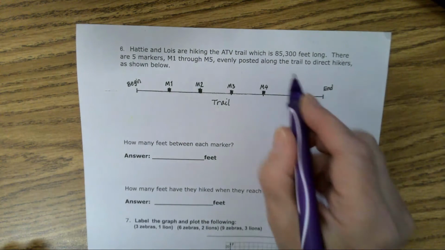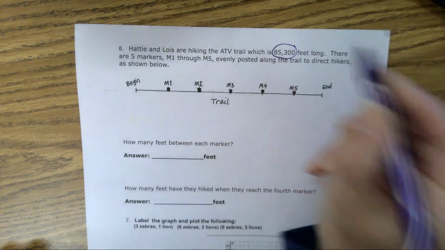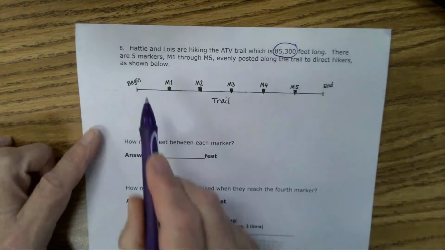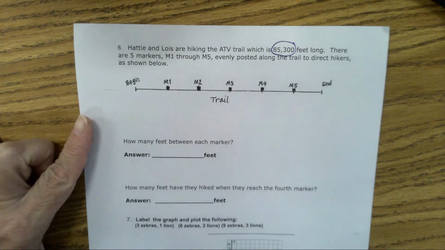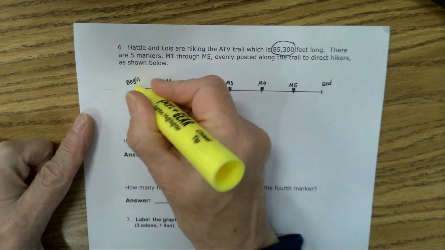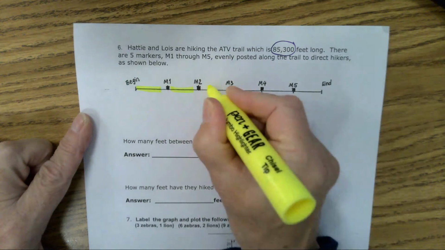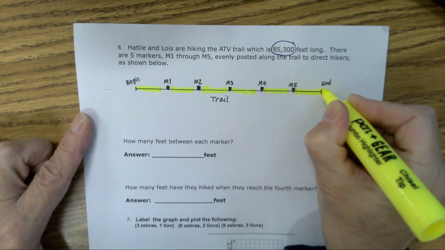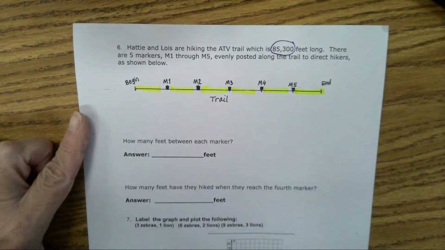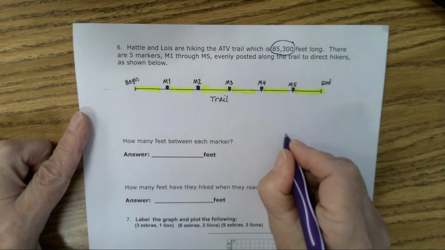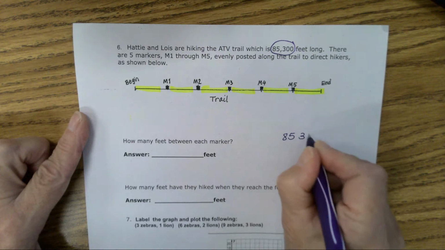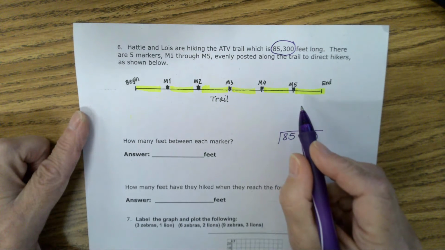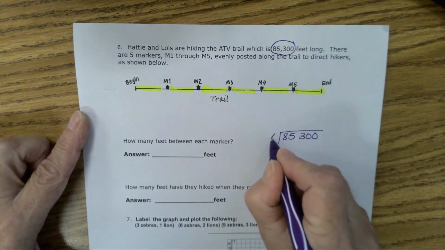Well, we have 85,300 feet, but how many spaces are there? Not how many markers, how many spaces are there? Let's count them. Okay, it's not 5. 1, 2, 3, 4, 5, and you can't forget the end of the race. It's 6. So you're going to divide 85,300 by what? Yes, not 5, but 6. Do you see that?